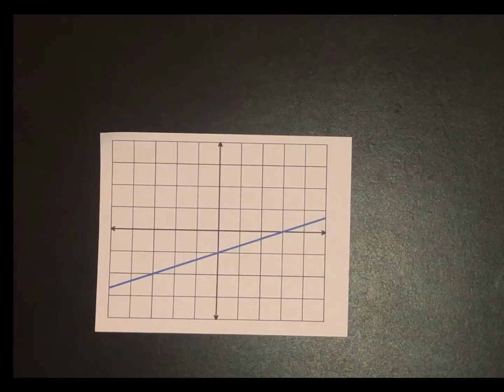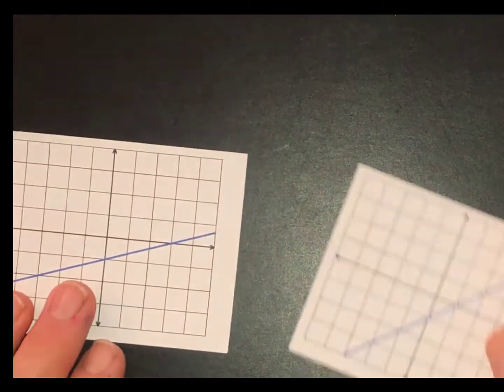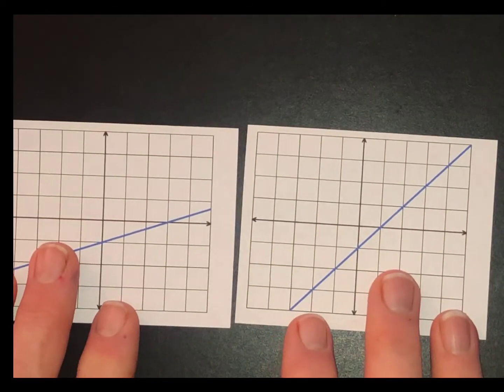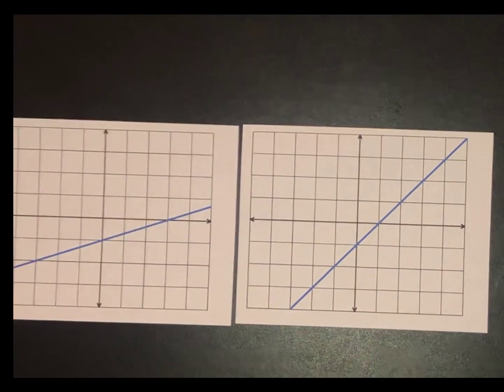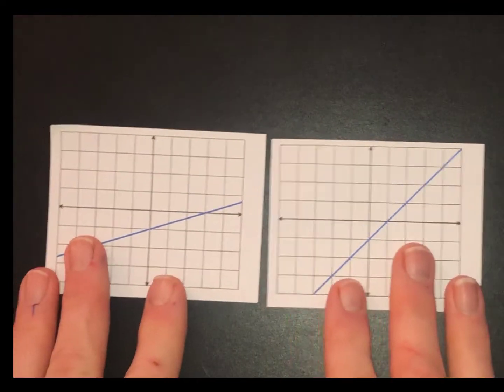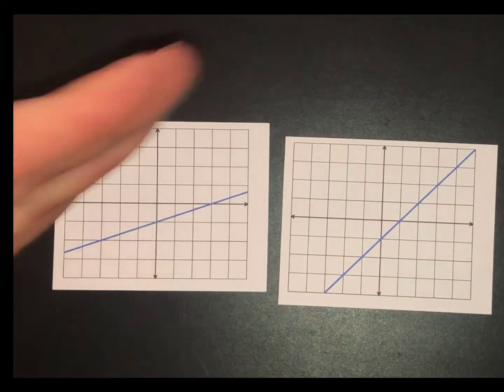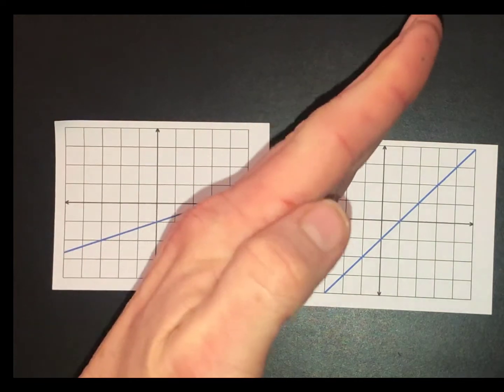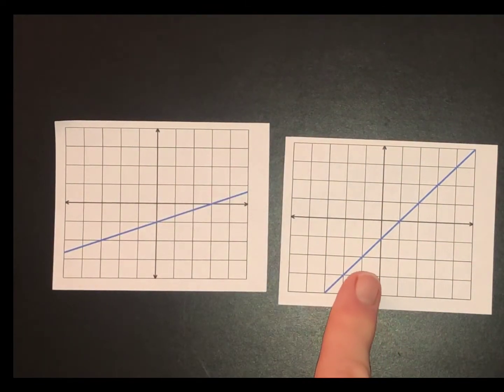Take a look at this line. If that were to represent money earned, I'm going to say you earn a decent amount of money, whatever that may be. But this one, you earn more money. Can you see how this line is like this and that line is steeper because you earn more money?